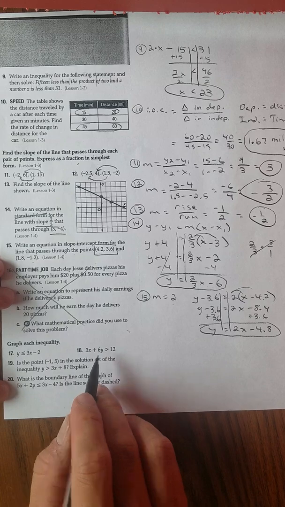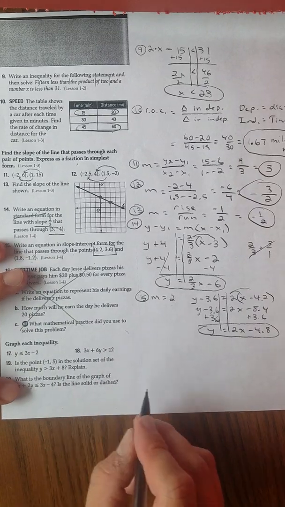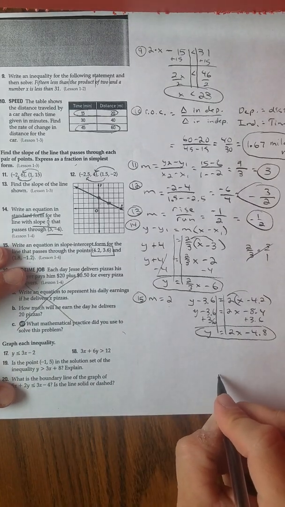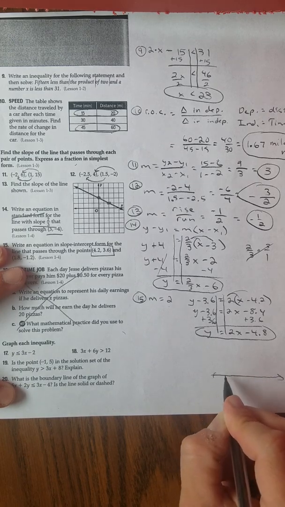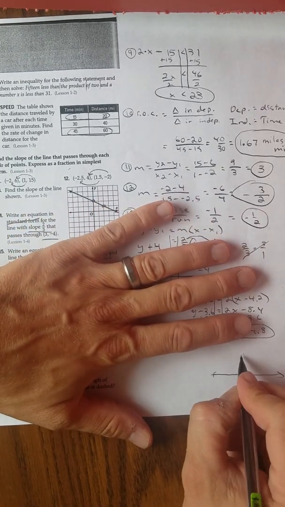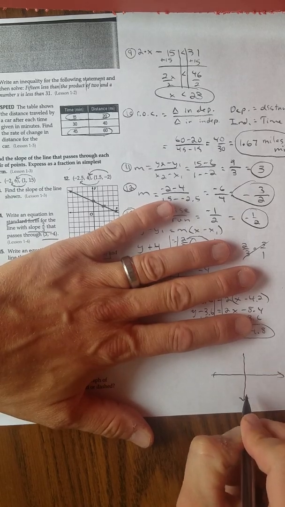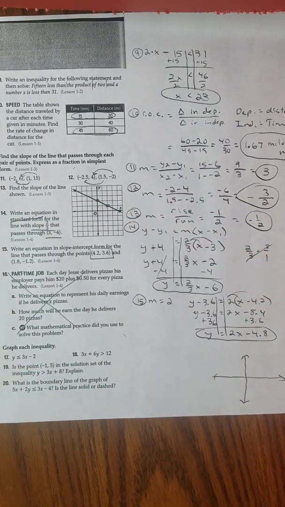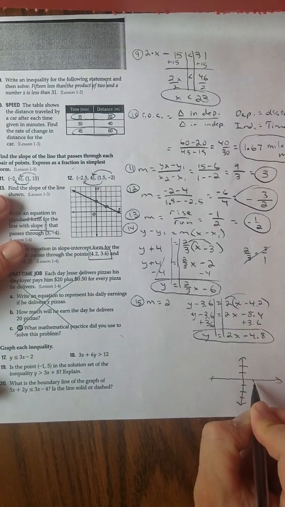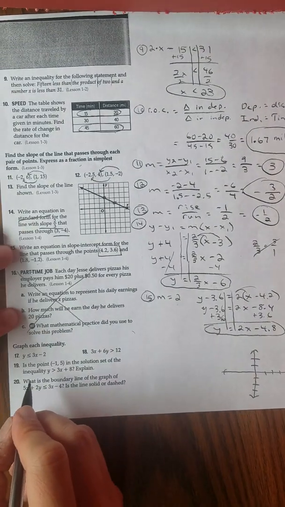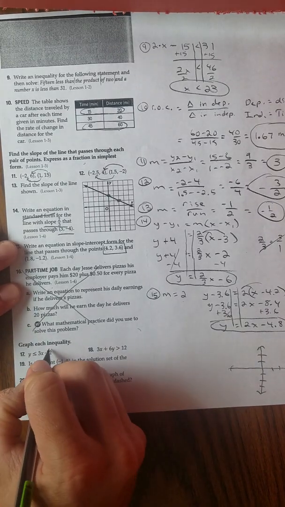17 and 18, I'm going to graph both of these on the same thing. So basically, hopefully you've been kind of following along with the videos recently and you're getting the instruction at home, because we have been looking at a large amount of review of graphing linear equations, okay? So graphing these two inequalities is no different than graphing a regular equation.